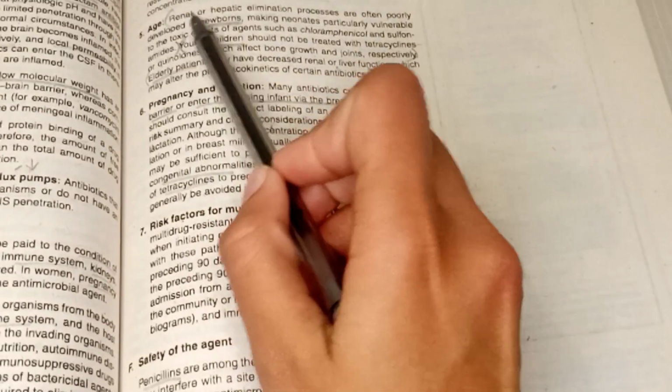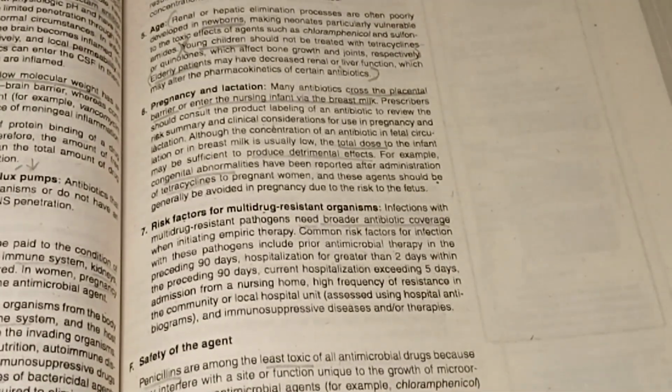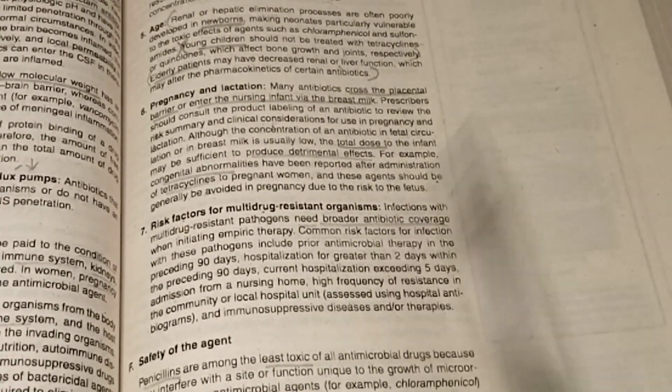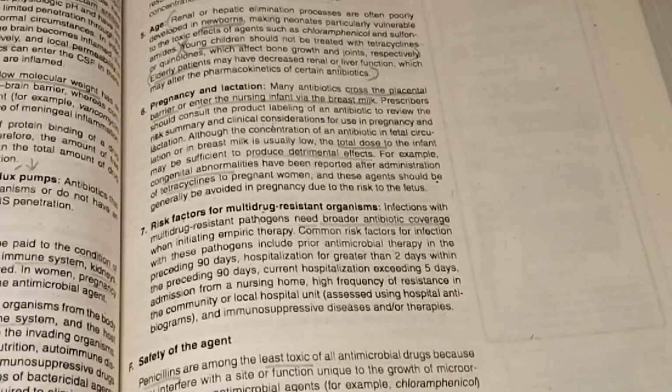Then in the age we can also see the young children. In young children, we shouldn't treat them with the tetracyclines or the quinolones, as these drugs, as you know, form chelates with the cations. The tetracyclines are very well known to form chelates with calcium ions. So these drugs shouldn't be used in young children, as they can suppress bone growth. So it can affect the bone growth and the joints.